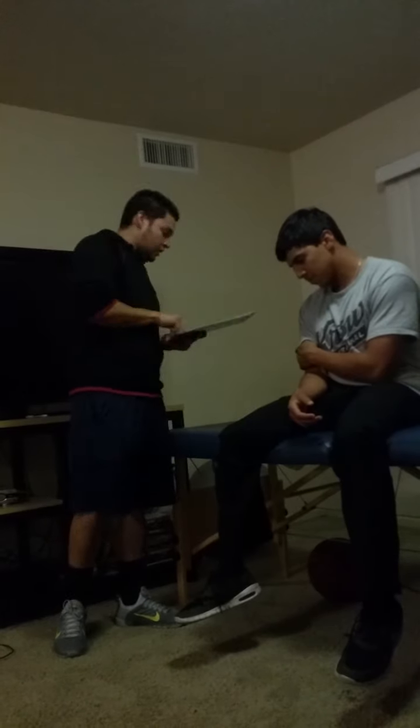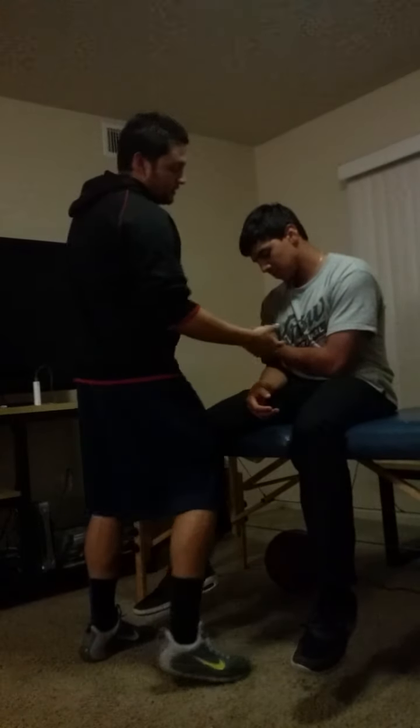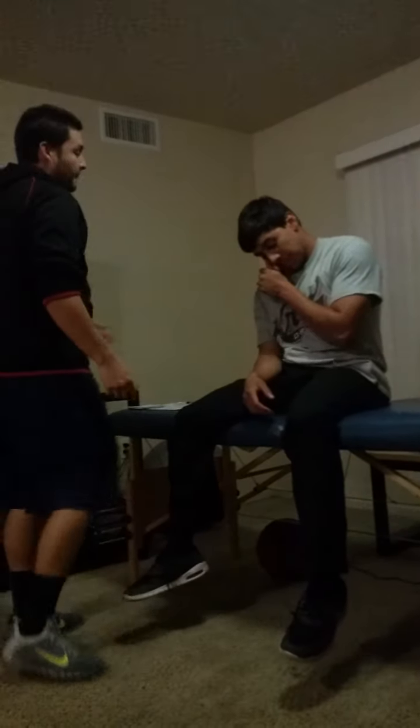range of motion. So we're going to see his range of motion on his non-injured side. So we'll go ahead and see the range of motion. Right, abduction, pretty good. Shoulder flexion, pretty good. External rotation, decent. Internal rotation, pretty good. Alright, now we're going to go ahead and move to the injured side.